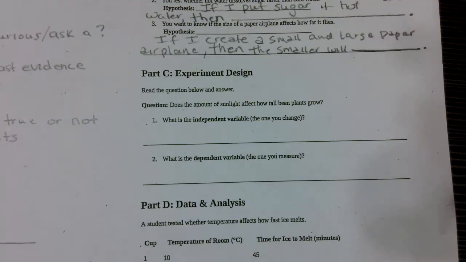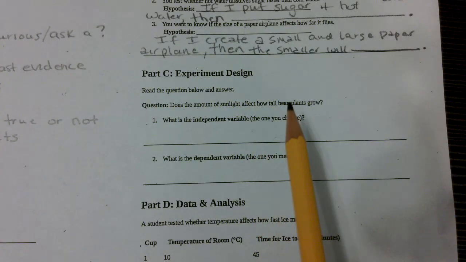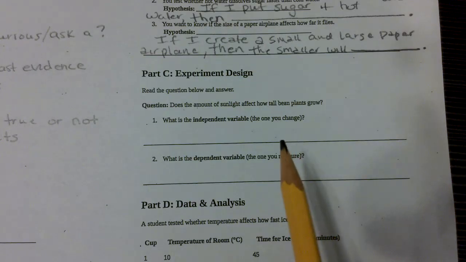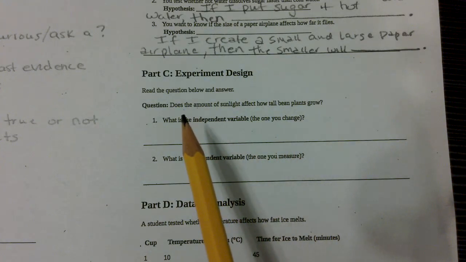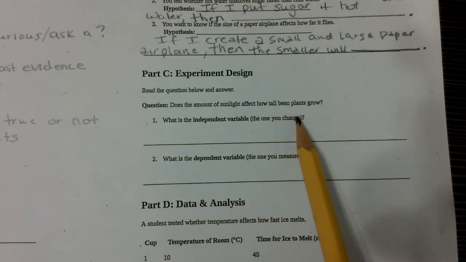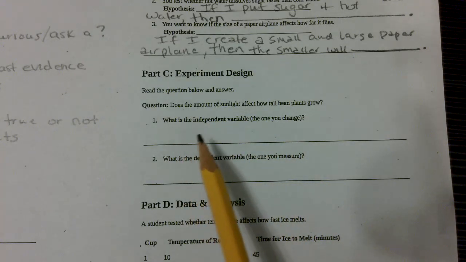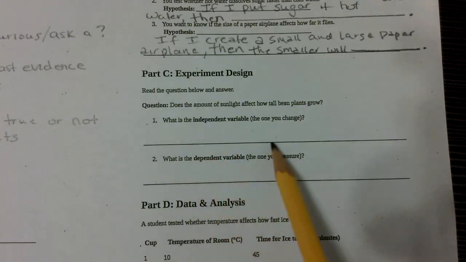So the next part is about identifying the independent variable and dependent variable in this question. Remember, I told you the independent variable is the thing that you change. And this is exactly the example I used yesterday in class. Except it says bean plant, and I just said a regular plant. So I need you to tell me in this experiment, if I set up an experiment and I want to find out if the amount of sunlight affects how tall a bean plant will grow, what is it that I'm going to change? That's your independent variable, and I want you to write that in a complete sentence.